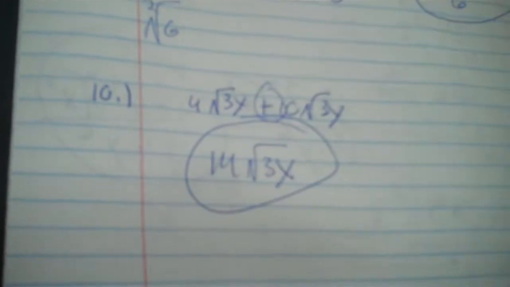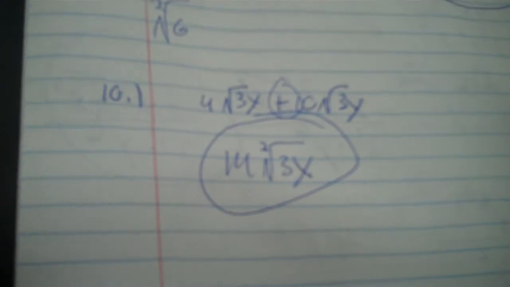Okay, game change. 4 square root 3y plus 10 square root 3y. This is number 10, okay? Okay, adding, you just make sure you have the common part. Yep, you got the same thing, so you're gold. 4 plus 10 is 14. 14 square root 3y. It'd be a 2 if you're entering it in on a Google Doc.